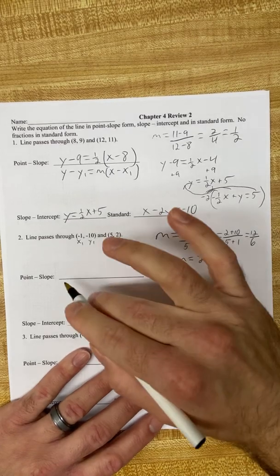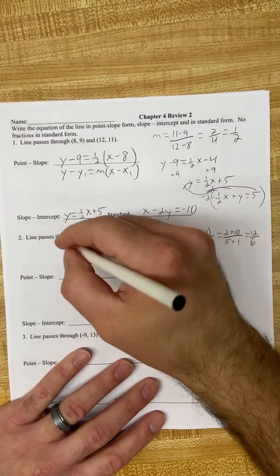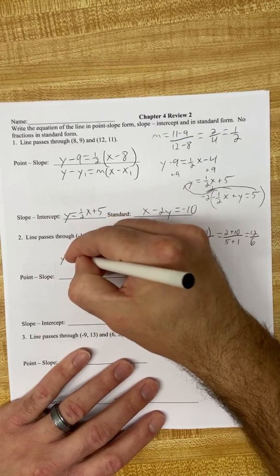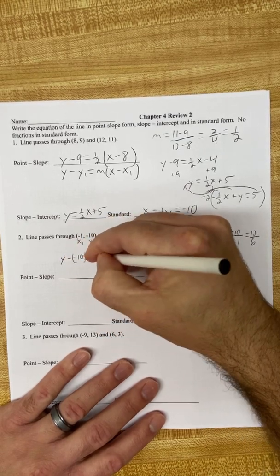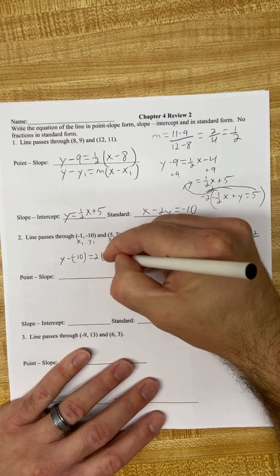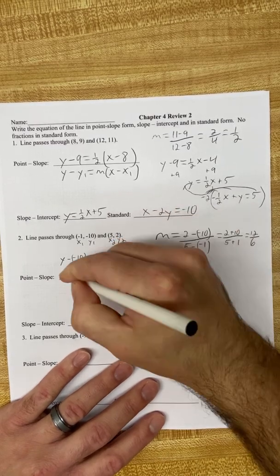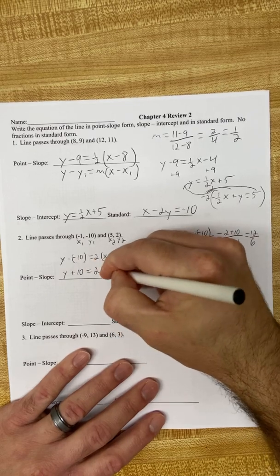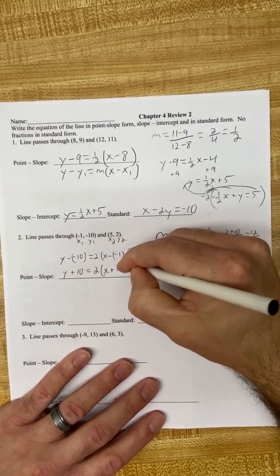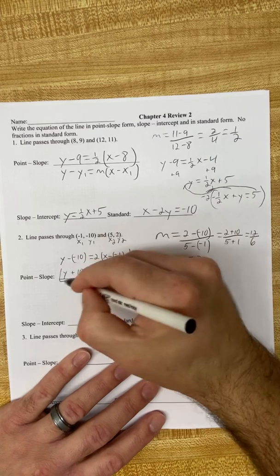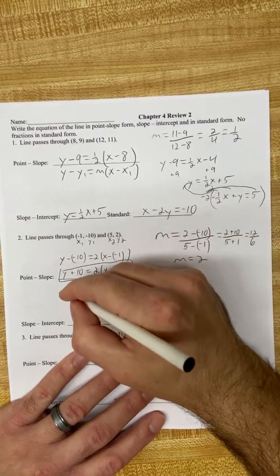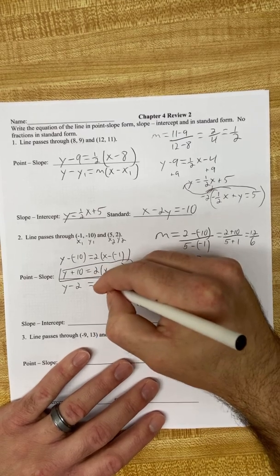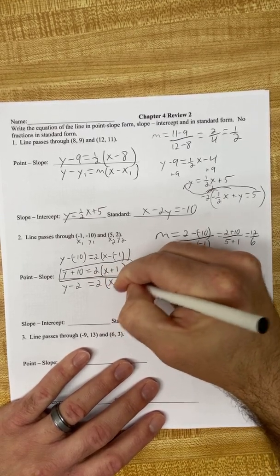So when I go to do point slope form, I can use either point. If I use the first point, I'm going to have y minus -10 equals 2 times x. Just change it to y plus 10 then, because you're subtracting a negative, just like when working with the slope formula. So you could have this, or if I wanted to use the second point, I could have y minus 2 equals 2 times x minus 5.